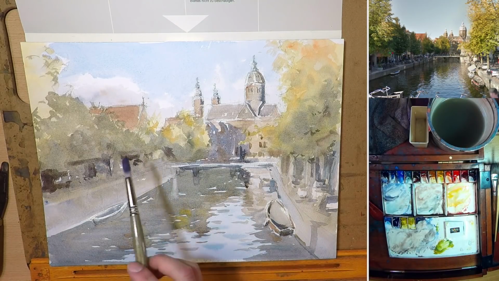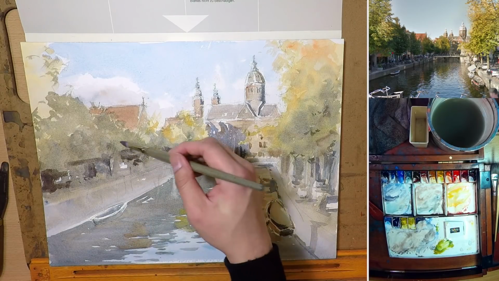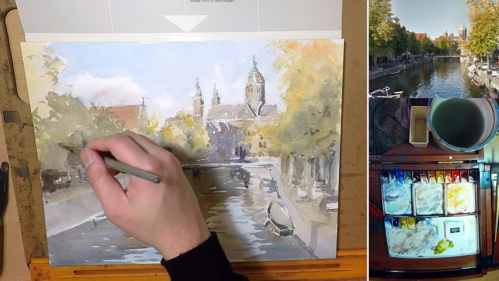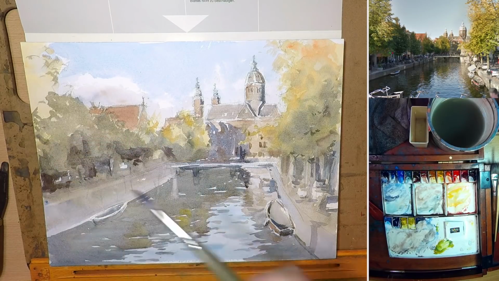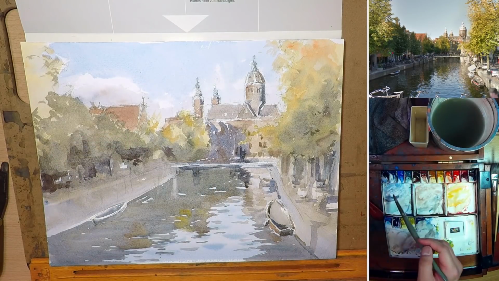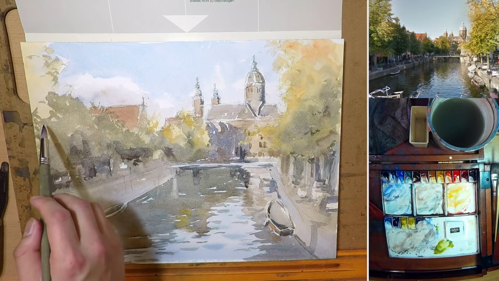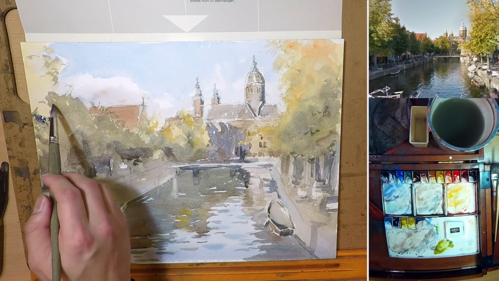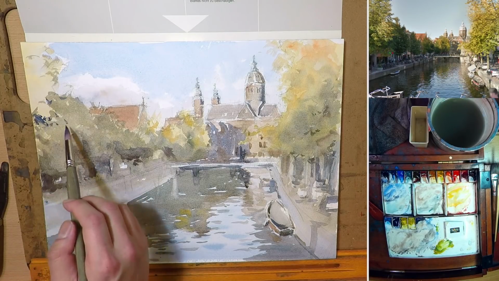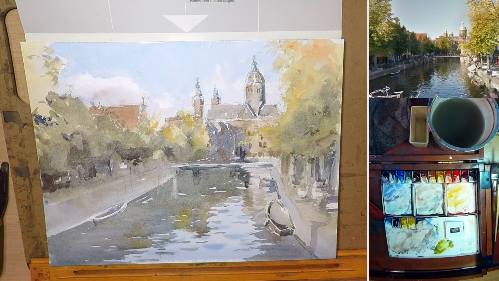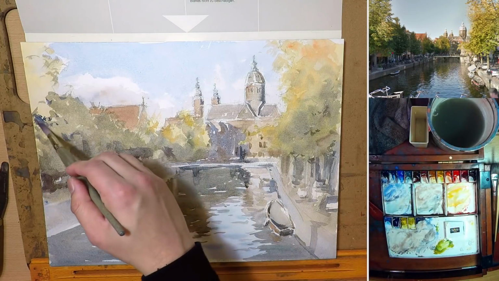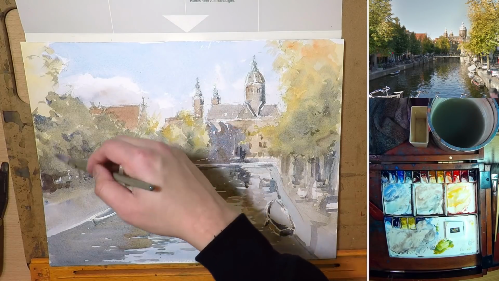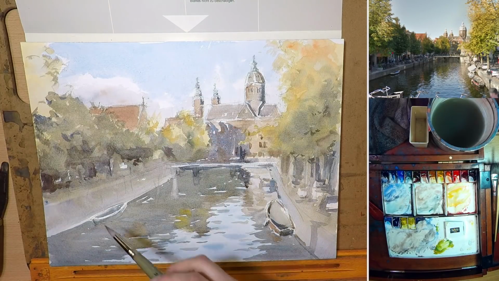So just shape, okay? Shape, shape, shape. Push that form a little bit against the light. Some more shape here. A little bit of water, soften some of the shape, so it's got some lost and found edge here.